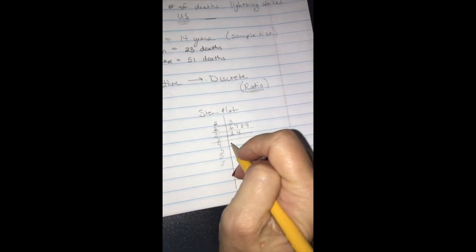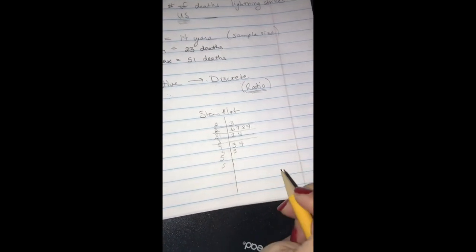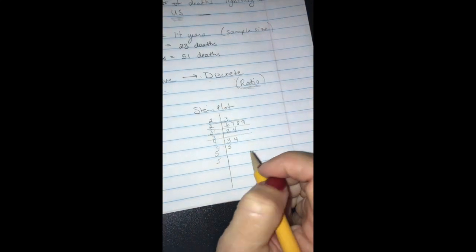In the 40s, I have 43, 44, and here's the 45. And I have a 47, is that 47? 46, 47, 48, that's a 48. Okay, and I have a 51. I have another 51, and this should be 14 values.